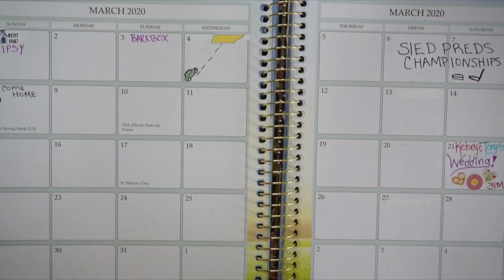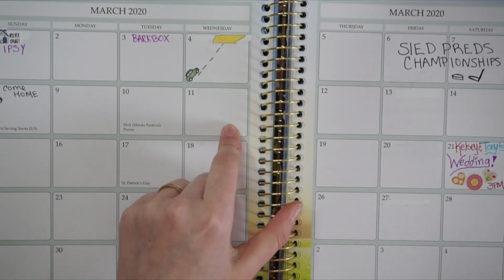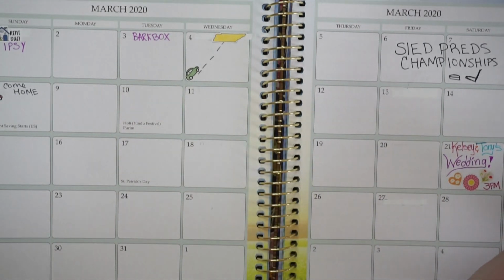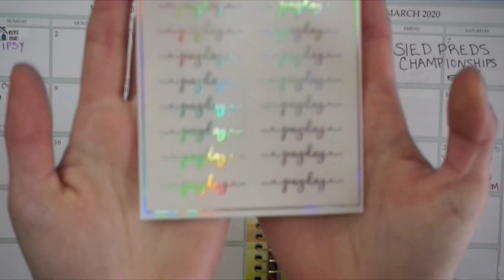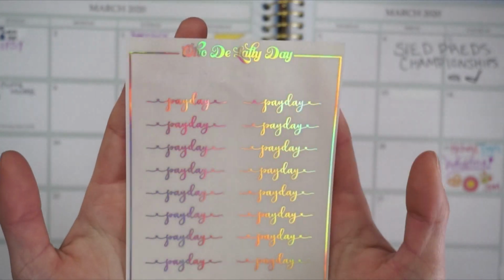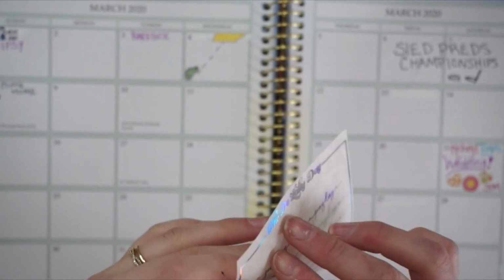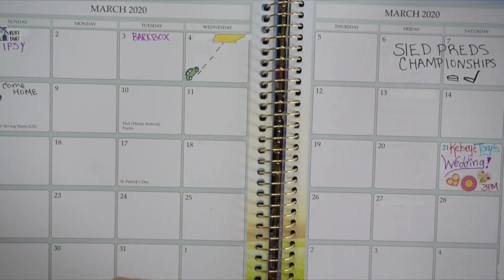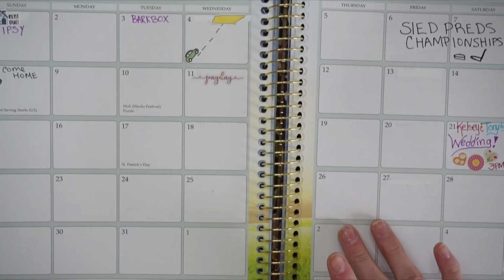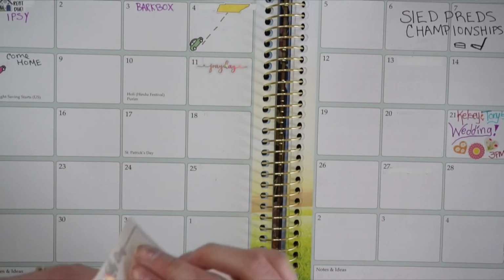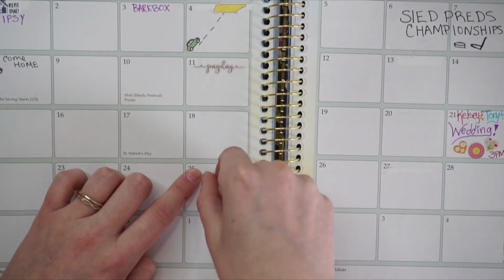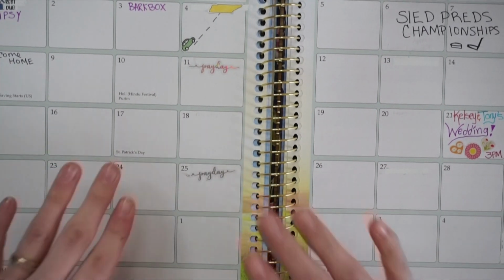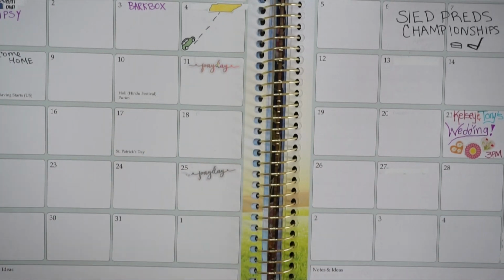Now it looks like the 11th and 12th are my paydays. So let's go ahead. I think I want to use these ones. These are really cute, these payday ones. Very springy. And then I'm also gonna put it on the 25th, and there's only 2 paydays in the month of March. It's kind of crooked, but I know that it's gonna be an exciting day regardless.